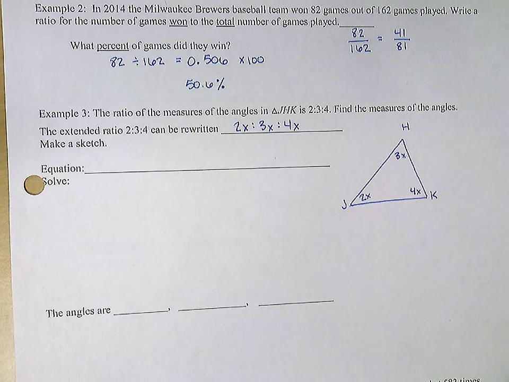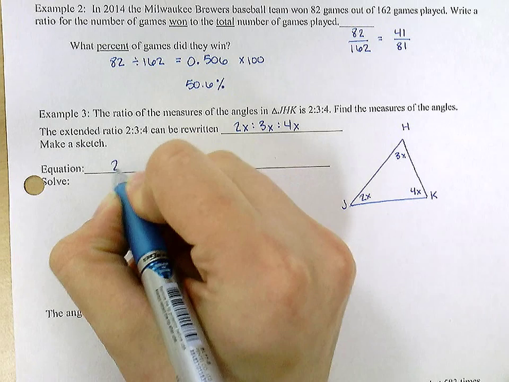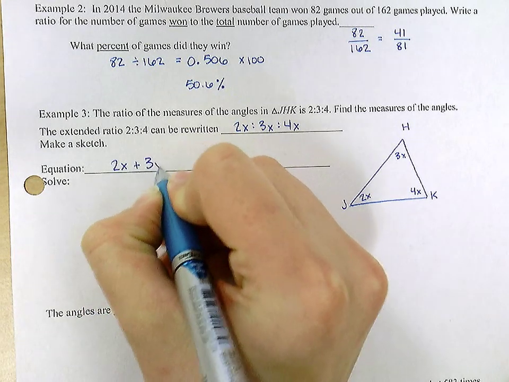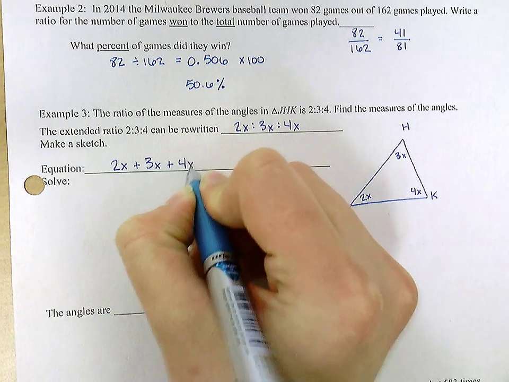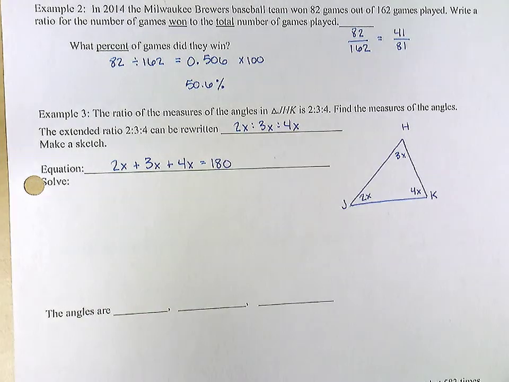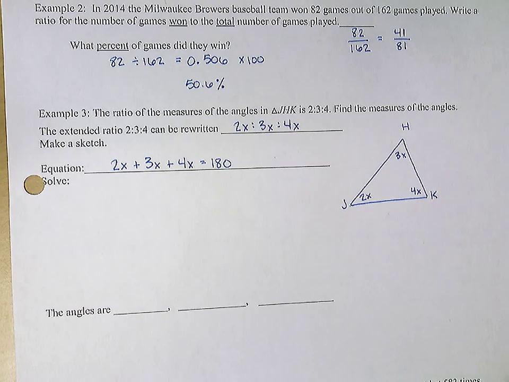Drawing out this picture helps me set up an equation. So if I have these 3 angles, what do all 3 of those added together have to be? 180. So my equation would be 2x plus 3x plus 4x is equal to 180.